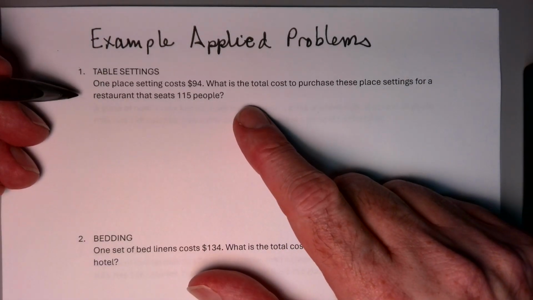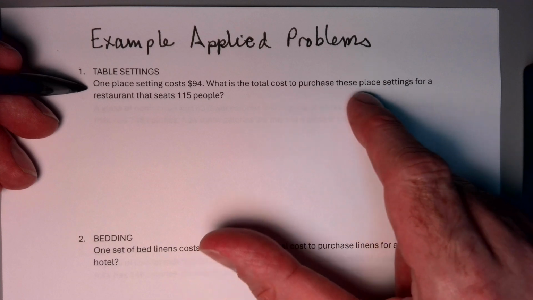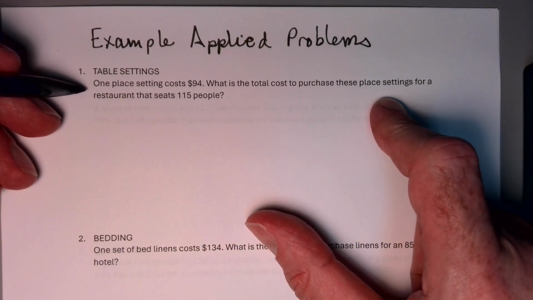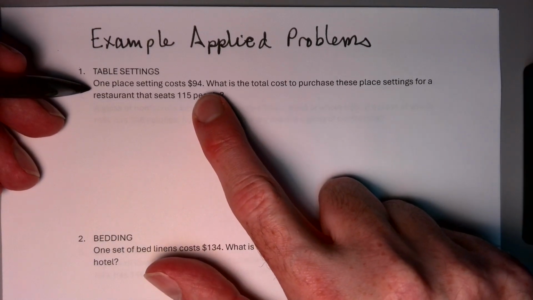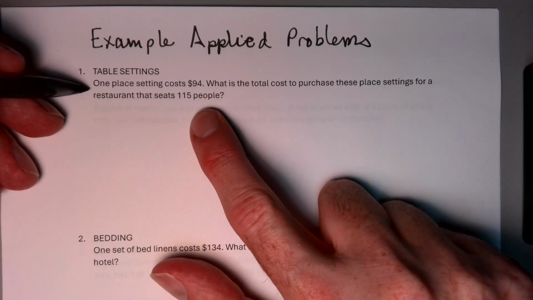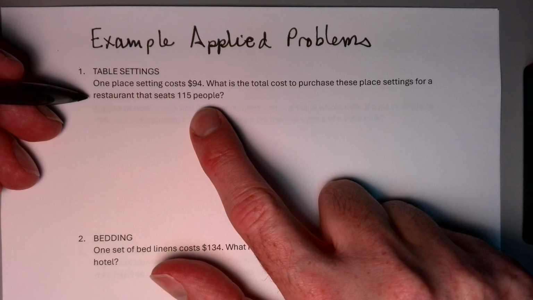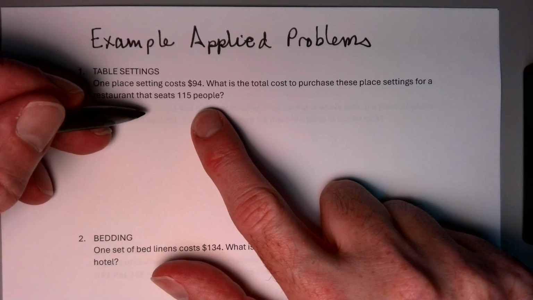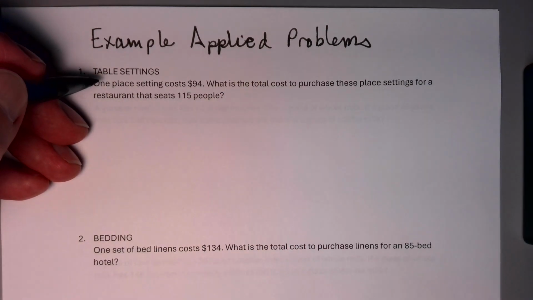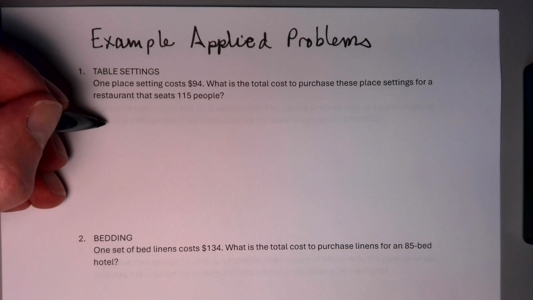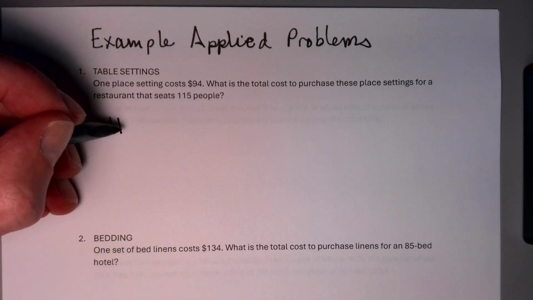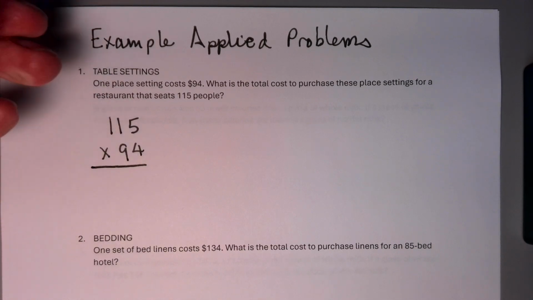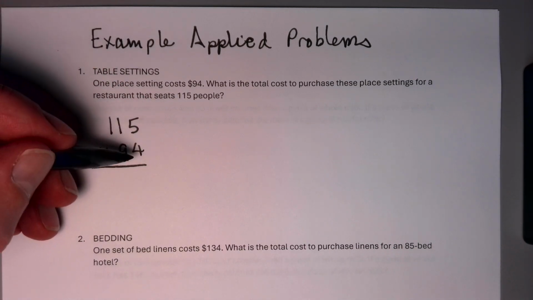So let's start right here. We're buying place settings for a restaurant, right? That's your plates, your napkins, your silverware, all that stuff. So one place setting, this example says, costs $94. The restaurant can handle 115 people. So we need one place setting for each of these people. I think the quickest way to solve this problem is to multiply. So we'll do 115 times the $94 per place setting, compute this product, and then we'll have our answer here.